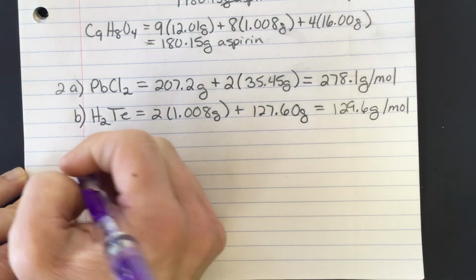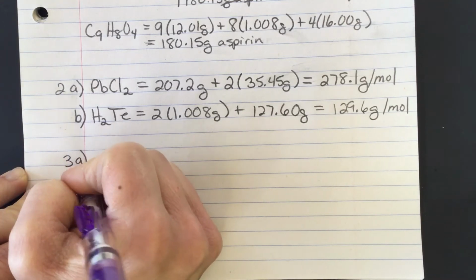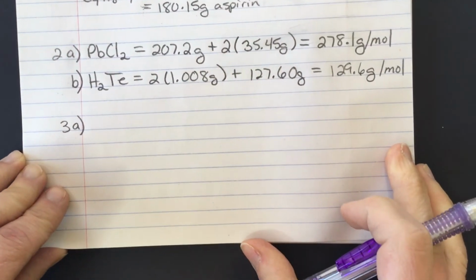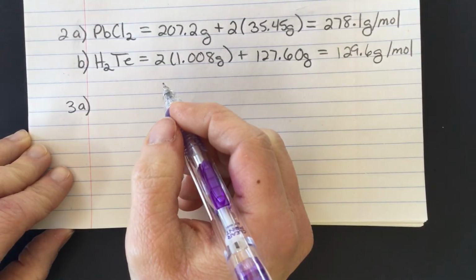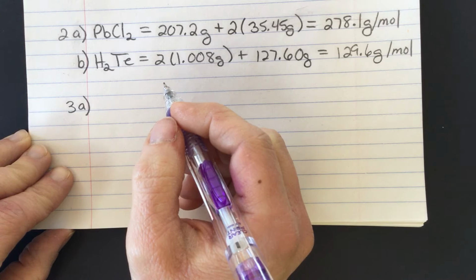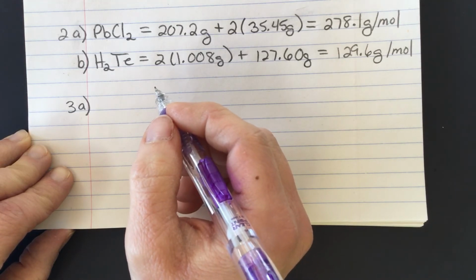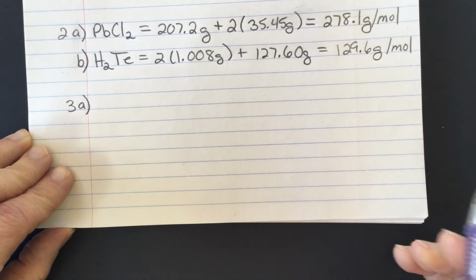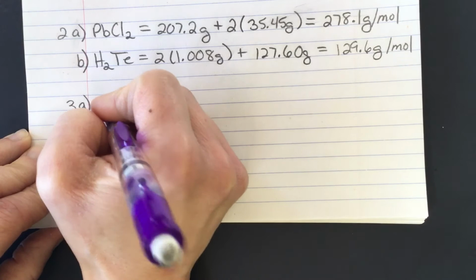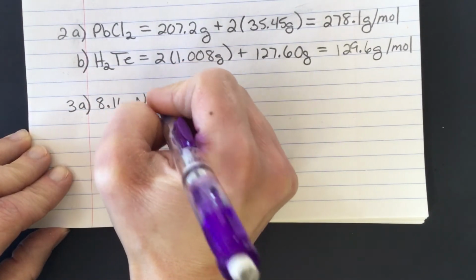Okay, moving on to number 3, 3A. We're revisiting that dinitrogen tetroxide. So how many N2O4 molecules are in 8.6 grams of N2O4? I start with what I know, 8.16 grams of N2O4.